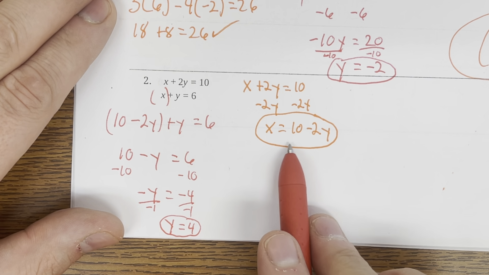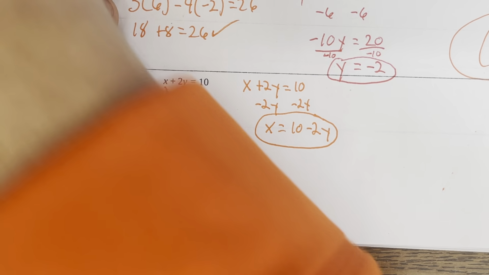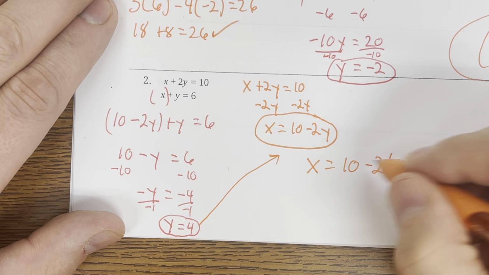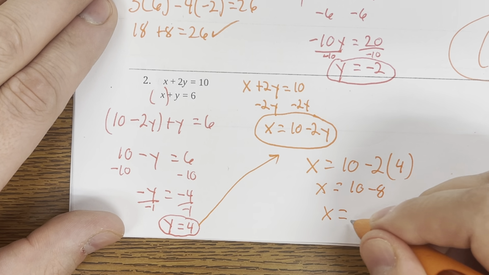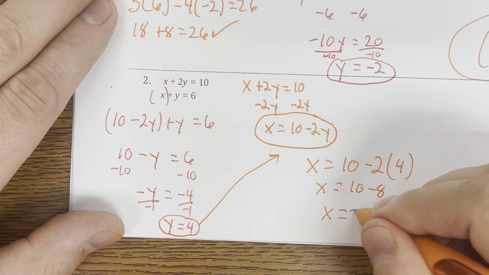Like I said, I always plug it back into the equation that I had circled. So y gets plugged in here. x equals 10 minus 2 times y. y is 4, so that's 10 minus 8 equals x. x is equal to 2. So the ordered pair, x comes first, is 2, 4. We got it. 2, 4 for the ordered pair x, y.